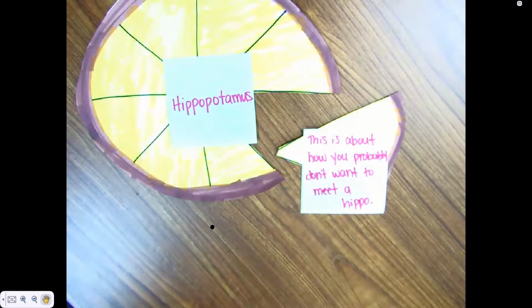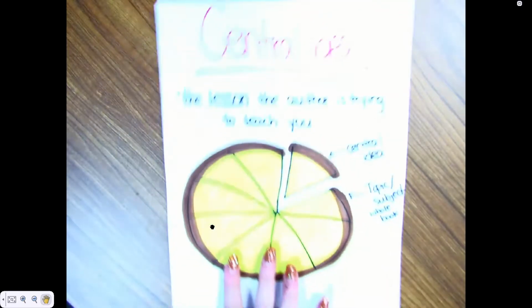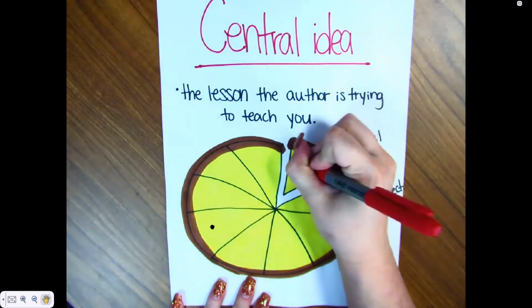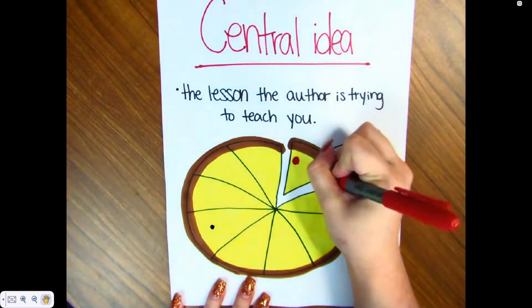So this is where our toppings come in. Okay, so I'm going to bring my anchor chart back. So this is where our toppings come in. So I'm going to add some pepperonis.